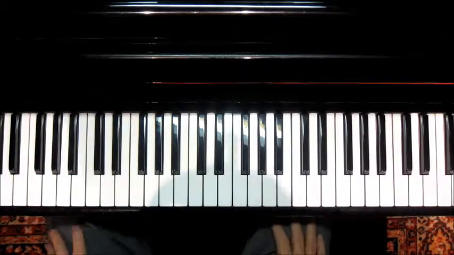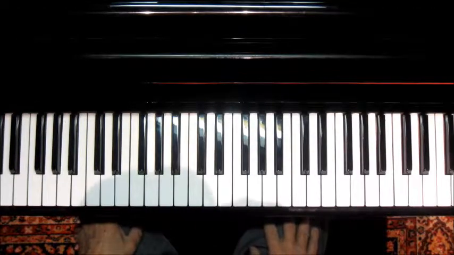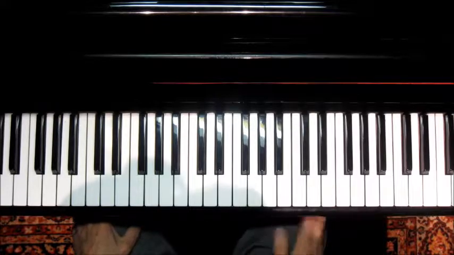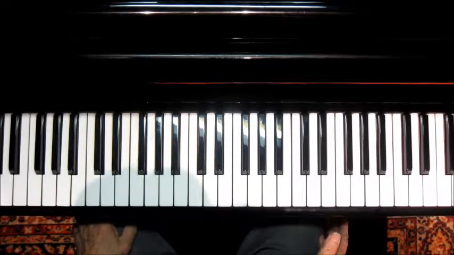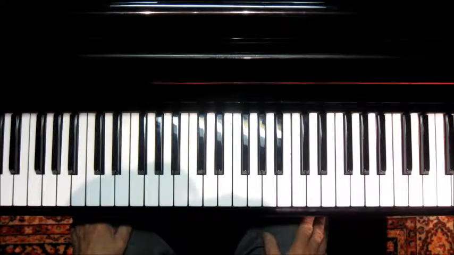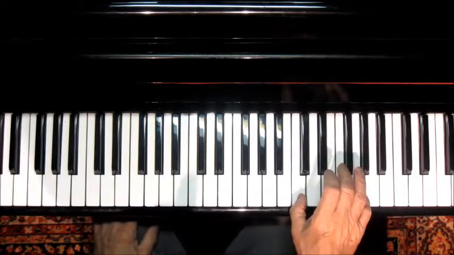Welcome to my tutorial on modulation, moving the music from here to there. When using tonicization, it's like a trip to the store and back. Short and sweet.